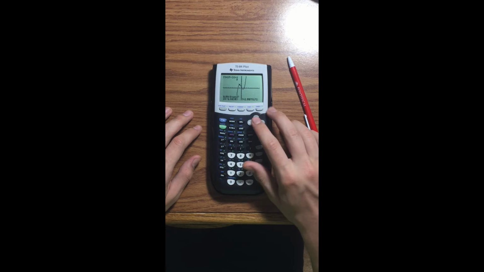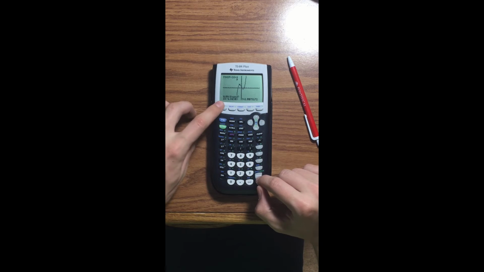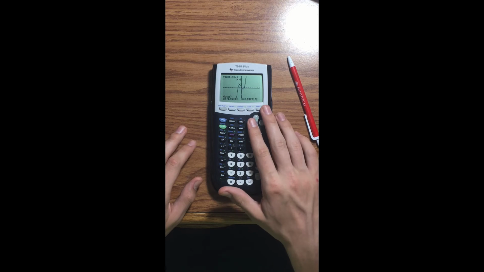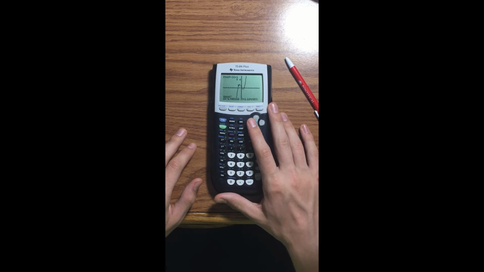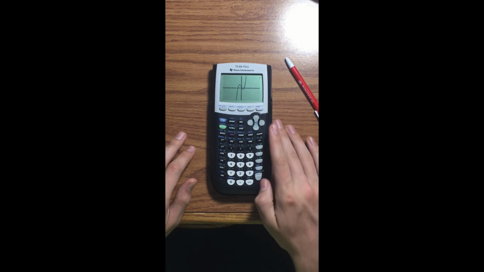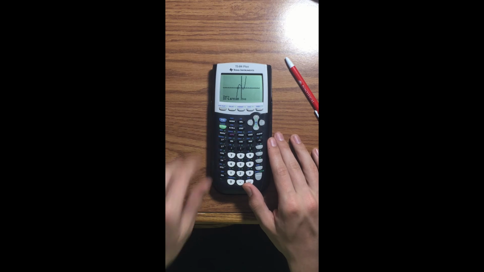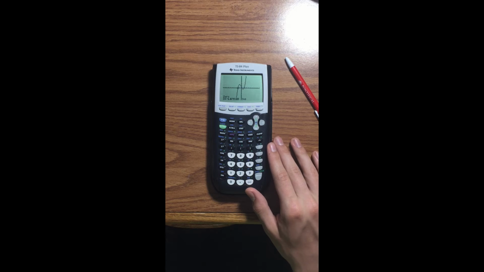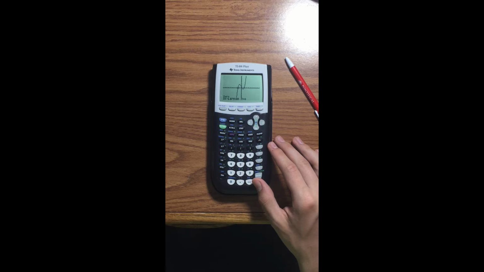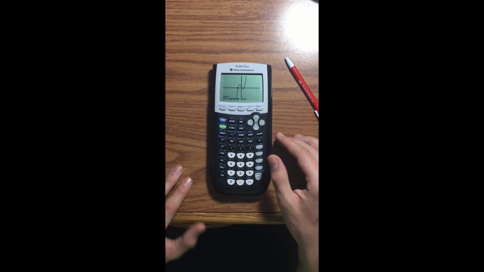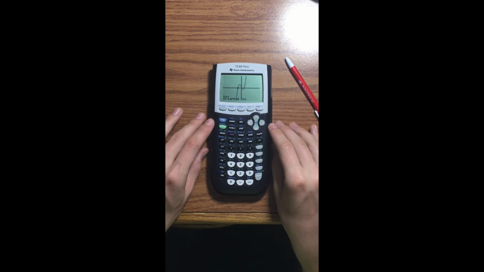Now we can go up to the right of it. Let's go right here. We press enter because it says right bound. And now it says guess, so we can move this pretty close to our guess. Let's just guess right about here for the 0. Once we press enter, it'll calculate the exact 0, in decimal form anyway, which in this case is negative 1.8793 and all that. Okay, that's one. So let's do it again with the other two.